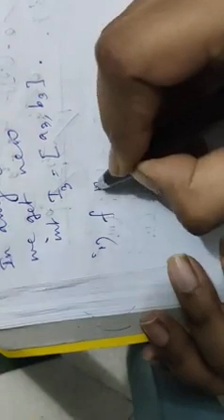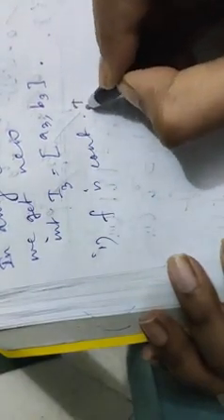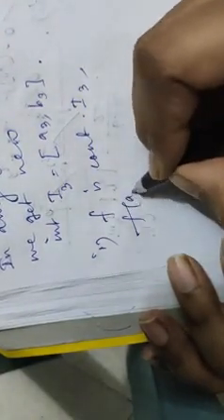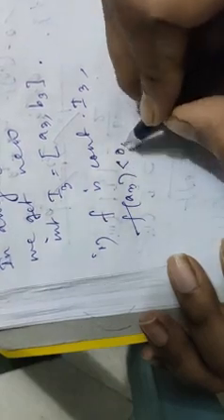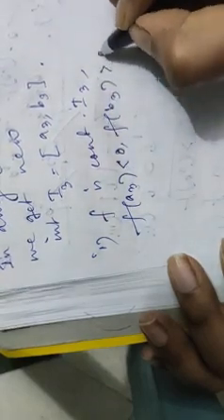We can claim about I3. Number 1, f is continuous on I3, and we are choosing f of A3 is less than 0 and f of B3 is greater than 0. You can choose the other case also. I am choosing it here.